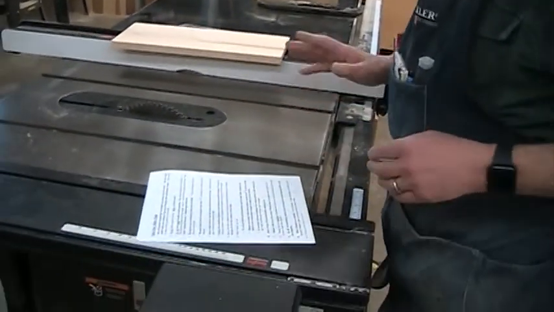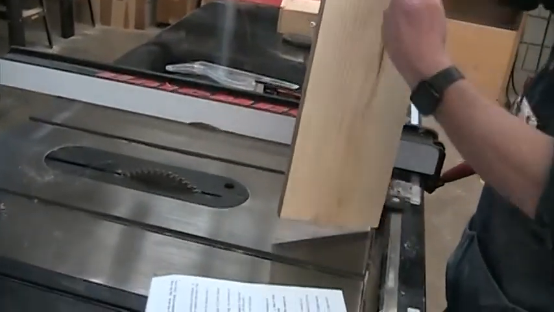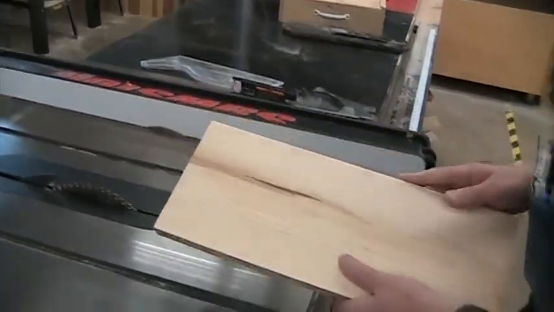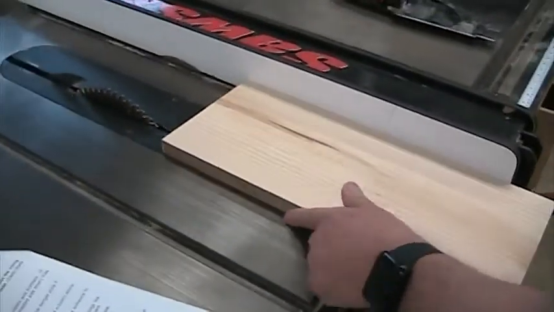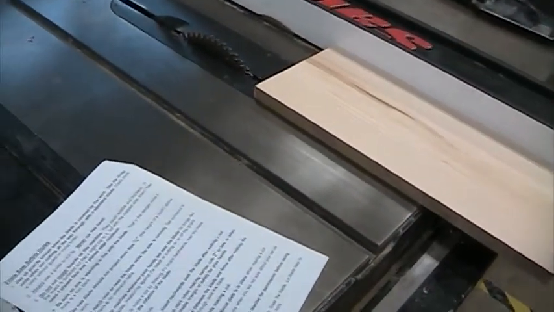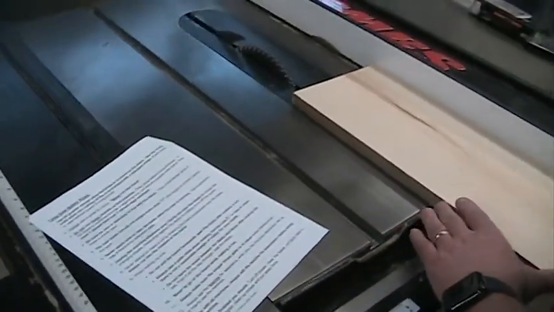When making rip cuts, now a rip cut is cutting with the grain, okay? And when you're doing that, you're going to be using the rip fence to make that kind of a cut. So we have a few safety rules when rip cutting. Never pull the board backwards past the blade after making the cut.